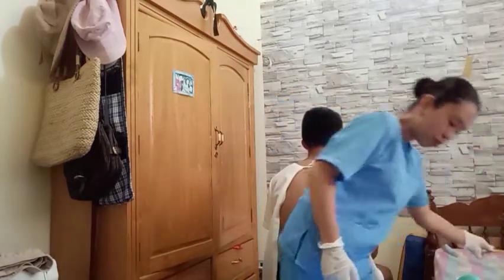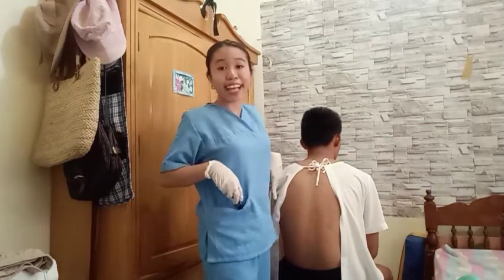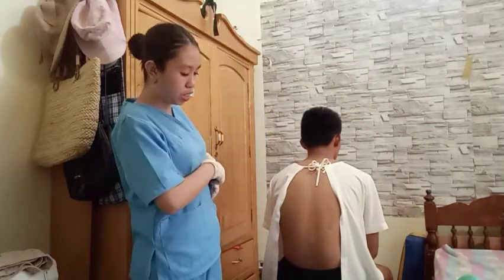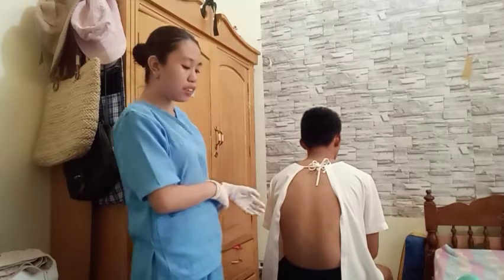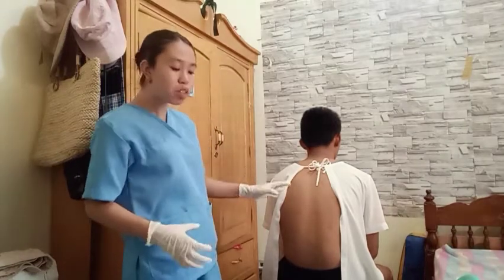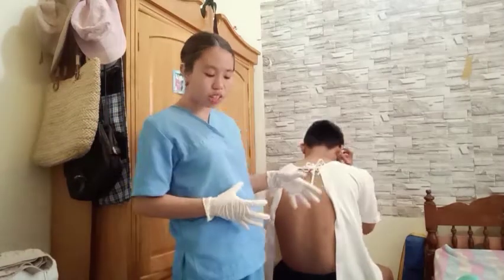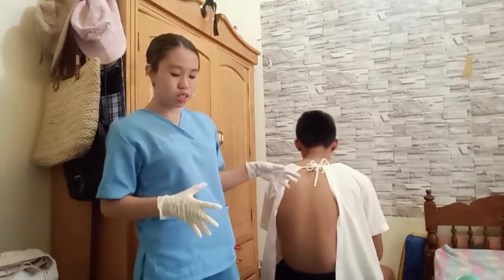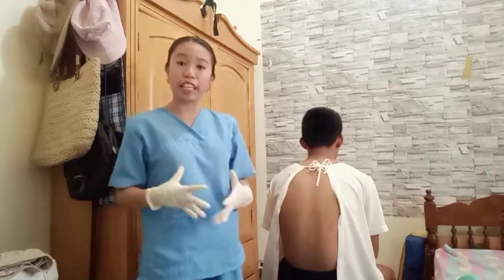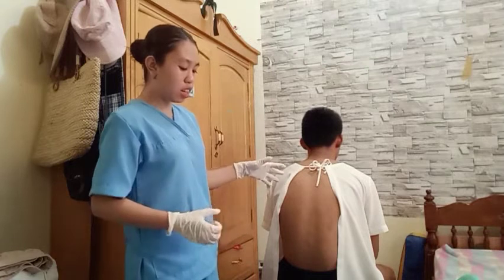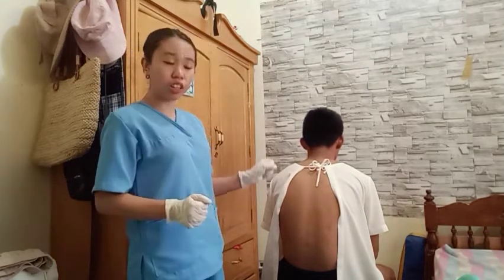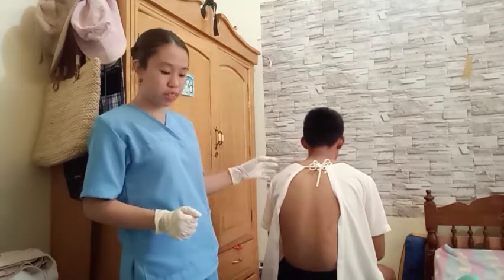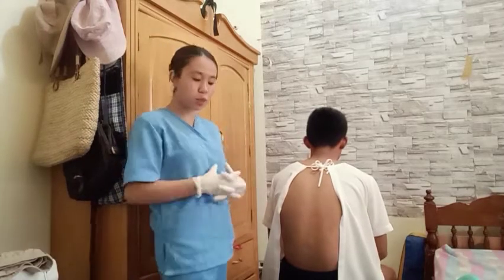Okay. So next is to ask the client to inhale deeply and hold it. So we will be percussing the intercostal spaces from the mark downwards until the resonance changes to dullness. Okay, so we will be marking again the level of that change from resonance to dullness and allow the client to breathe. So we will be measuring the distance between the two markers.